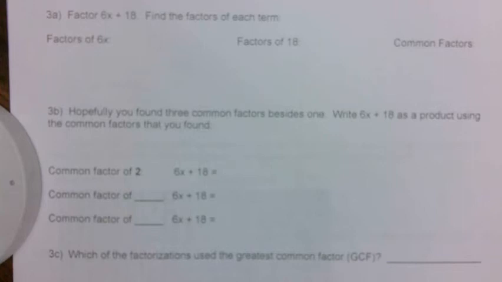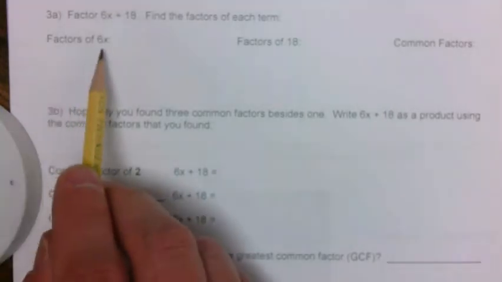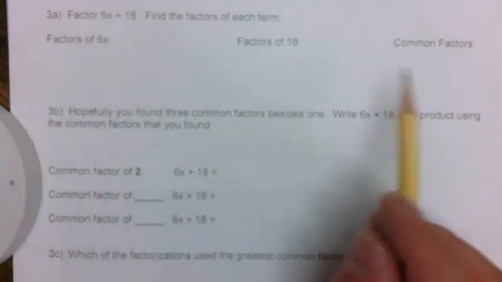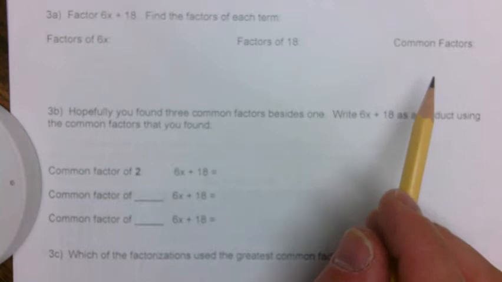So we just did a nice review about how to factor numbers. What we're going to do in our next example is factor an algebraic expression. Question 3a says to factor 6x plus 18. In order to do that, we're going to find the factors of each term. So we're going to find the factors of 6x, we're going to find the factors of 18, and then we're going to talk about their common factors.